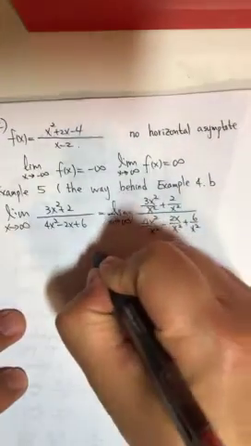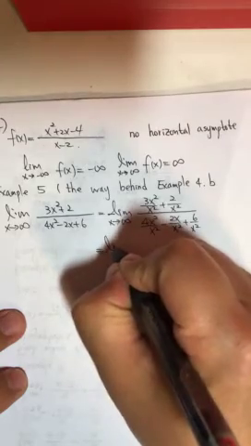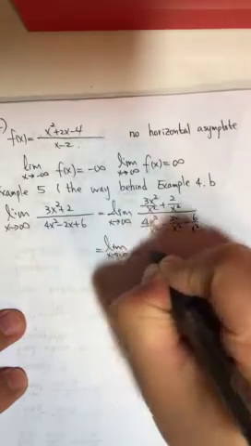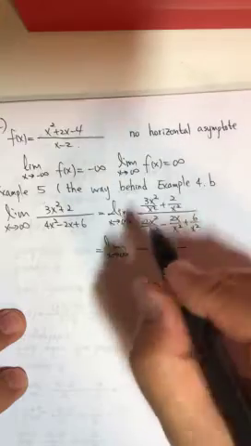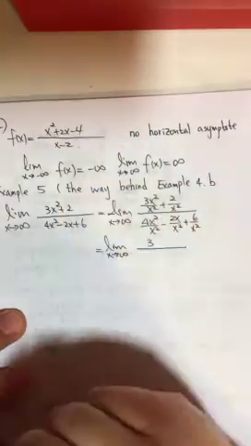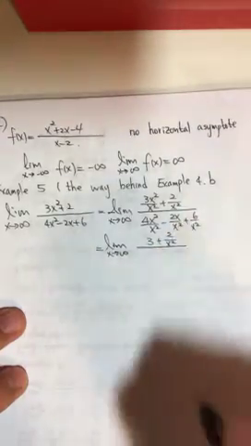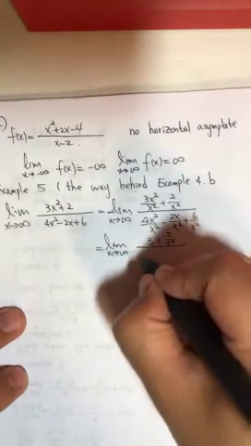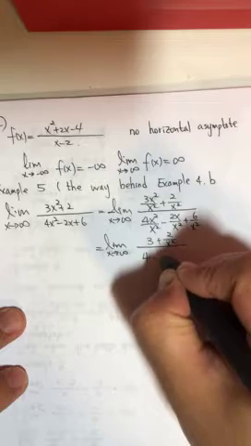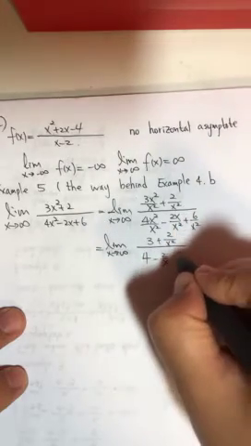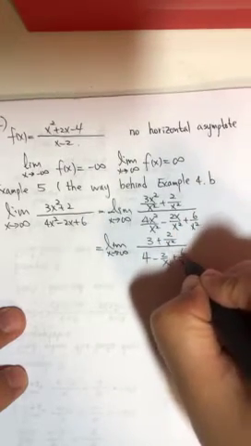As I divide by the highest degree, x to the second power, I have 3x squared divided by x squared, which turns into 3. 2 divided by x squared, I'll keep it like this. Same thing for my bottom, it becomes 4 minus 2 over x plus 6 over x squared.